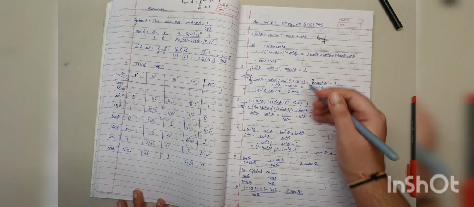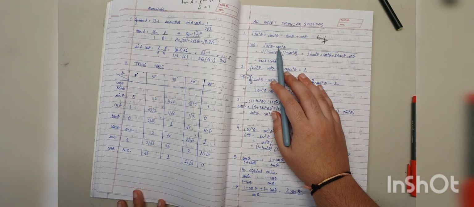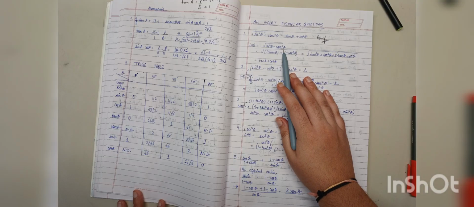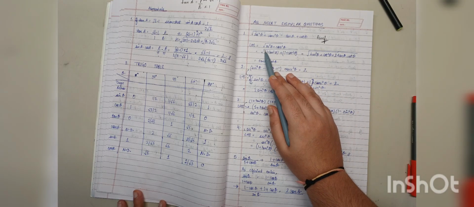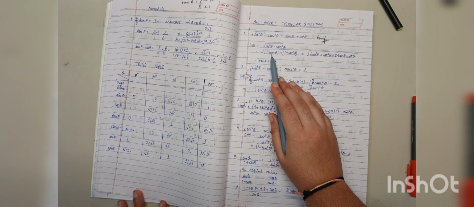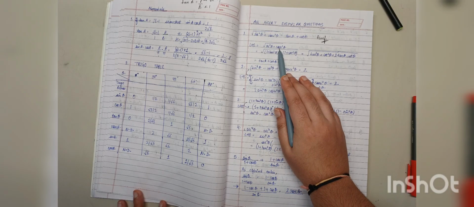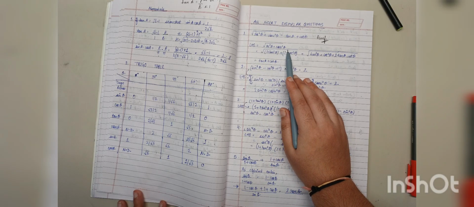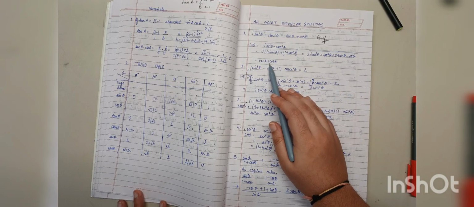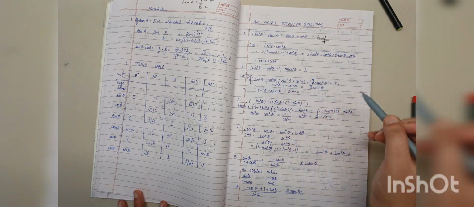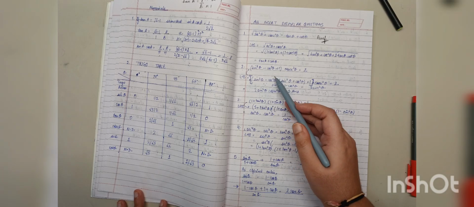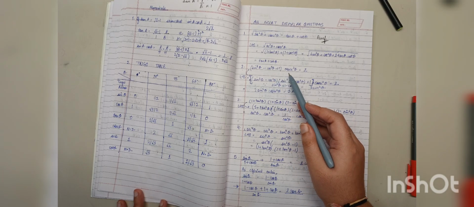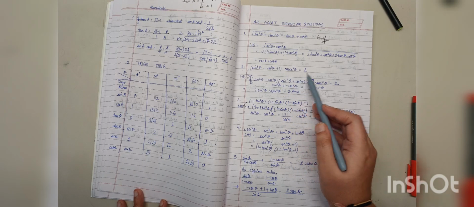We have to prove it. So LHS is equal to under root of sec square theta plus cosec square theta, where we just use our identity that 1 plus tan square theta is equal to sec square theta, 1 plus cot square theta is equal to cosec square theta. Then we will get tan theta plus cot theta as the RHS. Second one is sin power 4 theta minus cos power 4 theta plus 1 into cosec square theta is equal to 2.